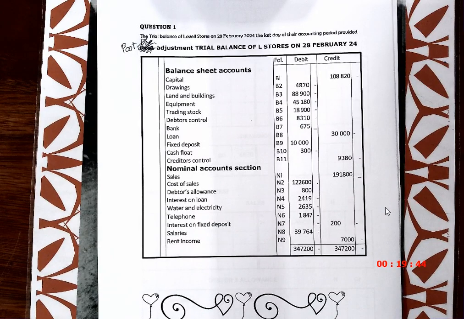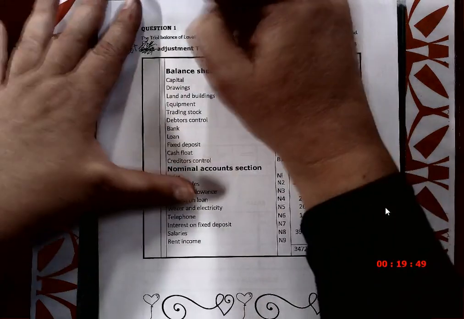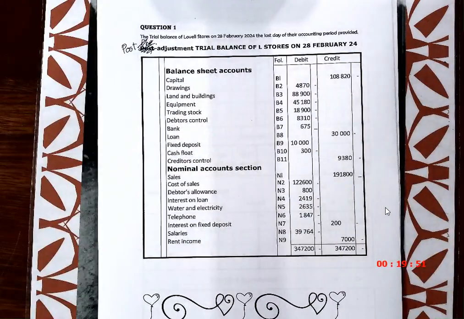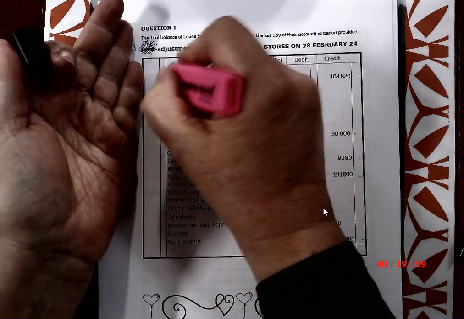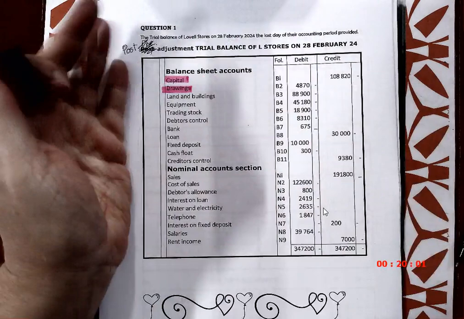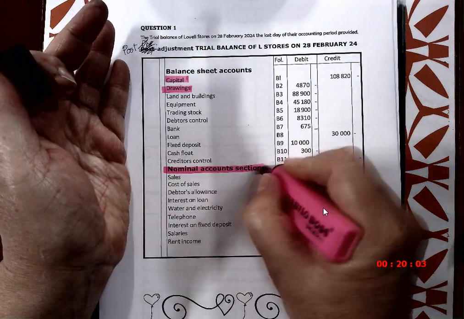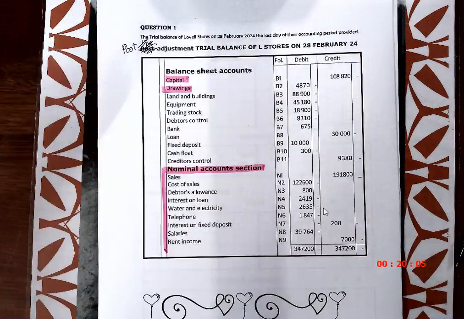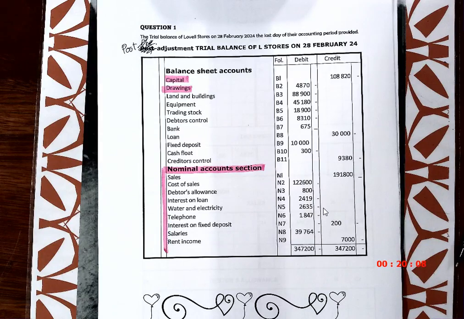Now, when I do closing transfers, it is only, and you can highlight it, capital, drawings, and all your nominal accounts.